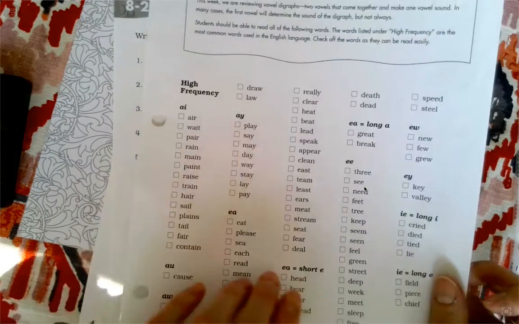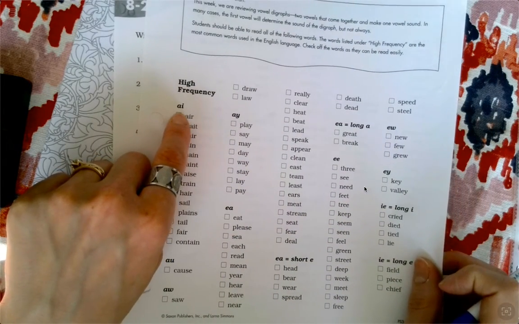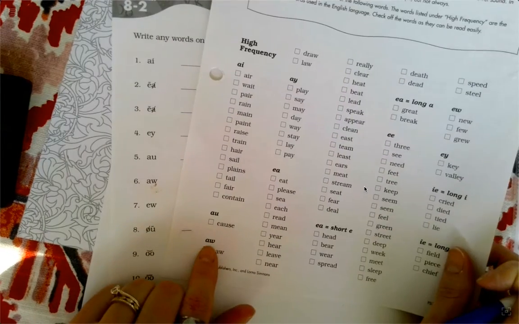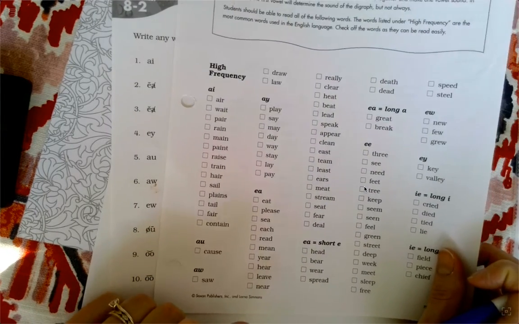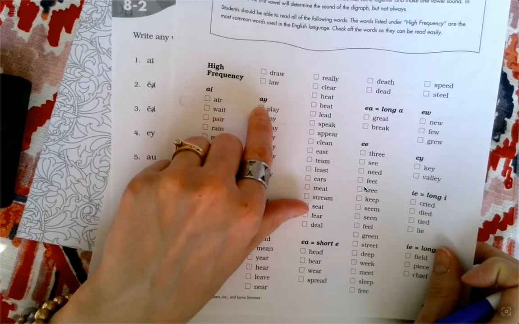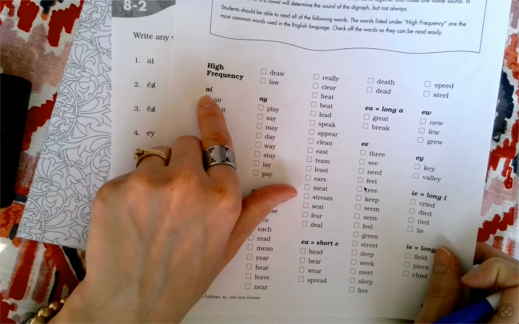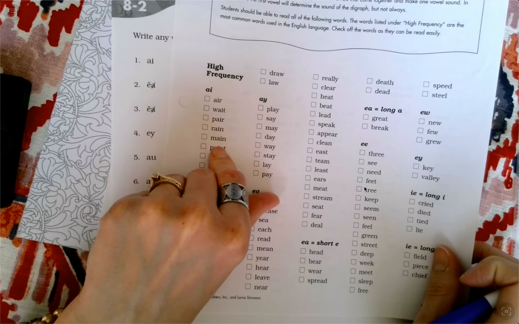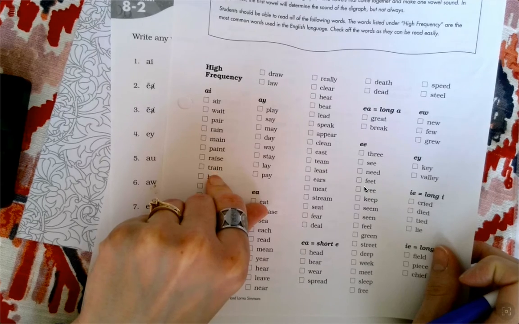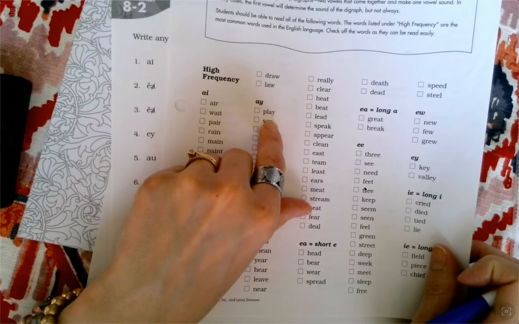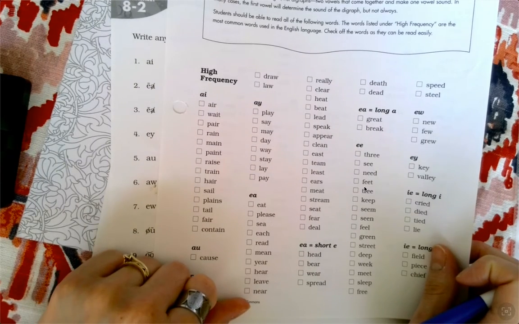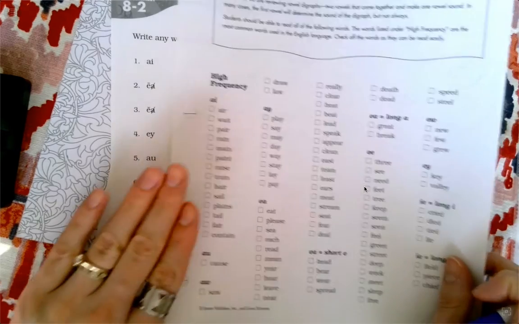Read through all of these. It has the sound first. So AI is A, AU is aw, AW is also aw, AY is A as well, but it's spelled differently, right? Because we have AI, which is typically at the beginning or in the middle of words, and then AY is at the end of words. They're always at the end. Okay, so that is what we're going to use with this one.